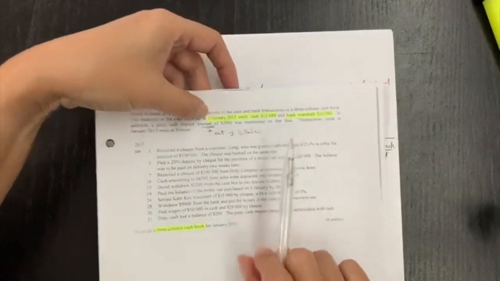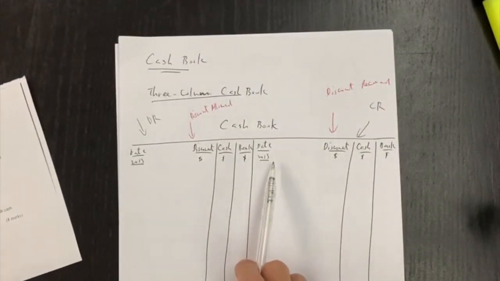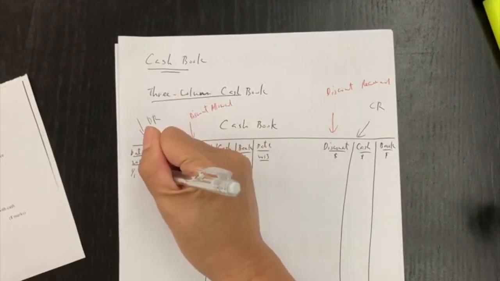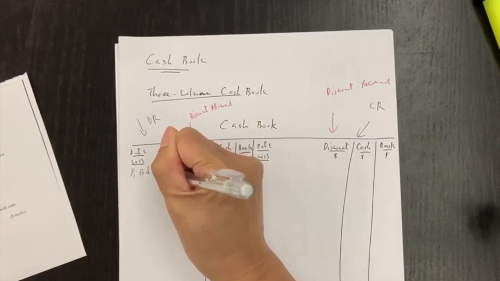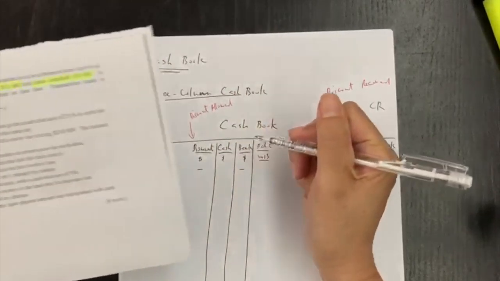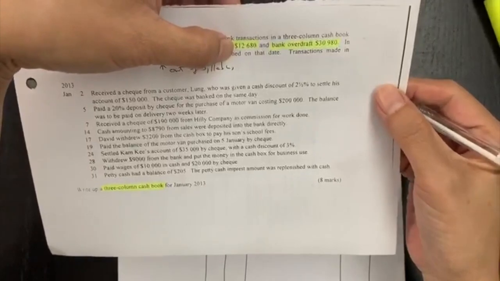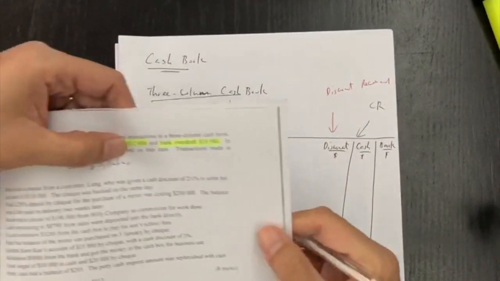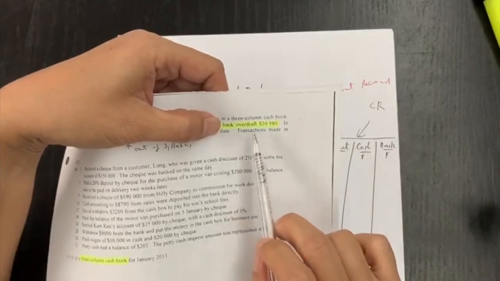We start with 1st January, so the date is 2013. So I put 1st January. The opening balance is balance brought down. I have nothing in discounts. I have nothing in bank. However, how much is it? 12,680. And be careful about this bank overdraft.